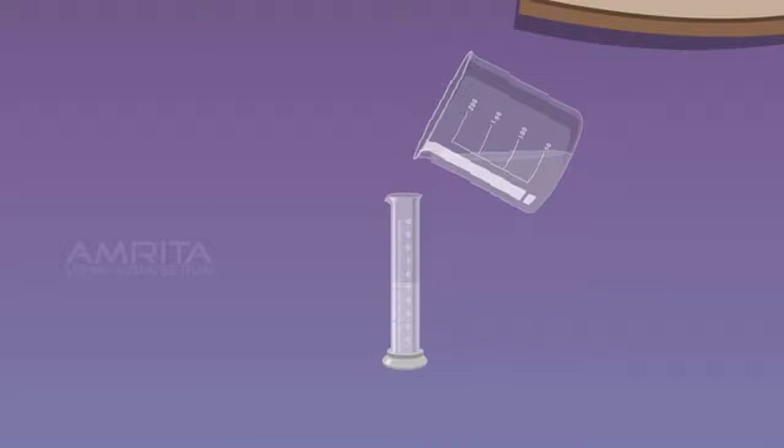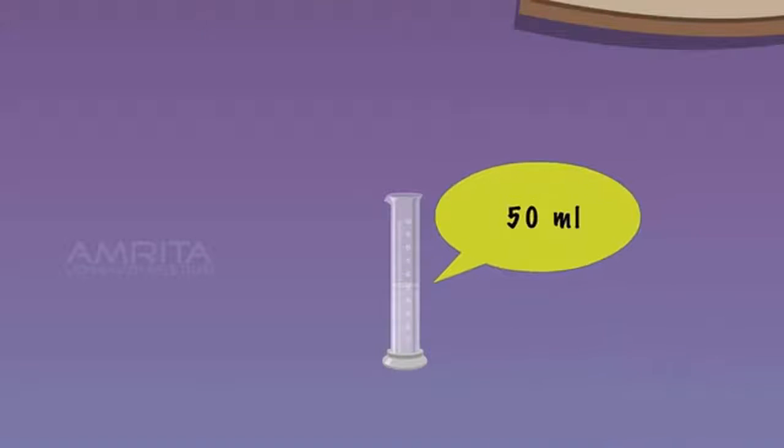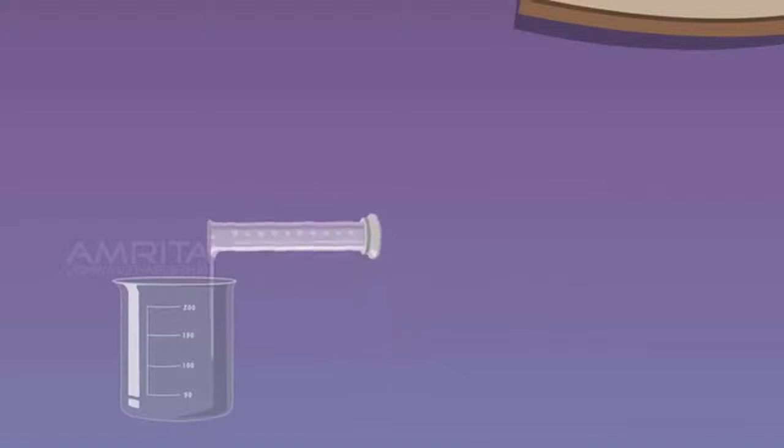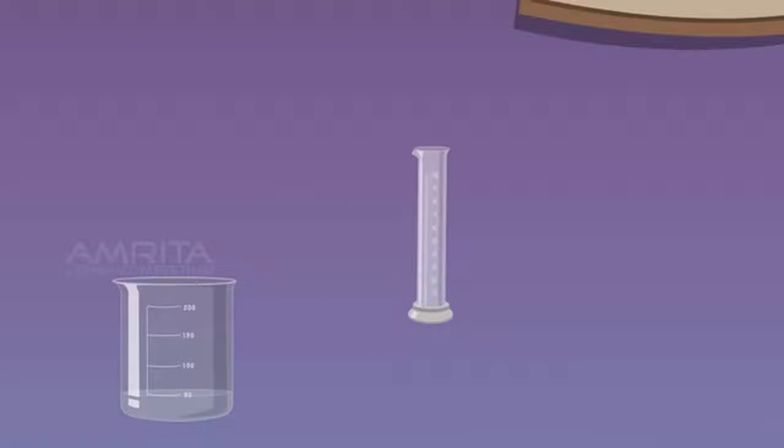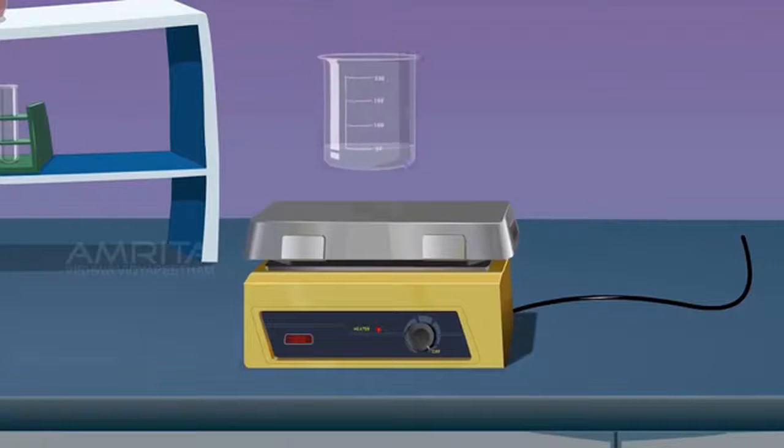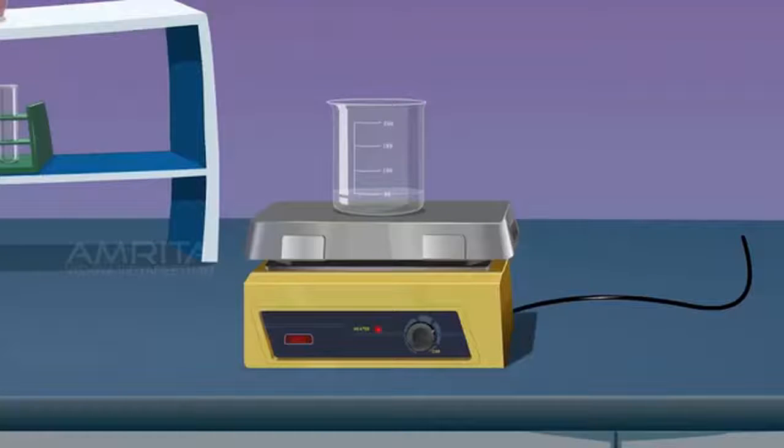Take another 50 milliliters of distilled water in the measuring jar and transfer it into a 250 milliliter beaker. Heat water in the beaker to a temperature 10 to 20 degrees Celsius higher than that of room temperature, and note the temperature of this warm water. Let it be T2 degrees Celsius.